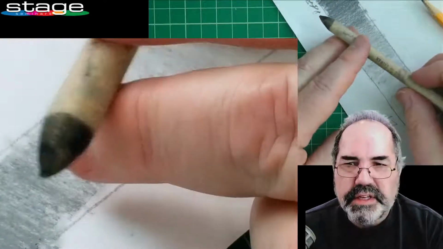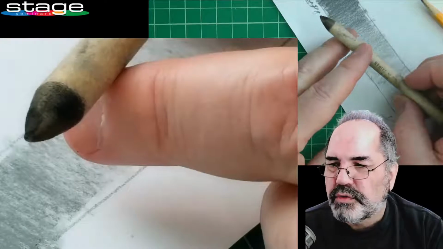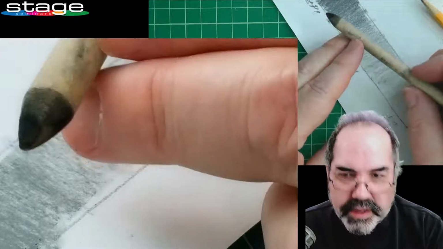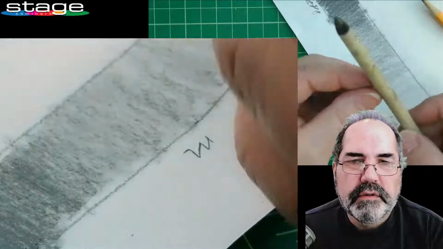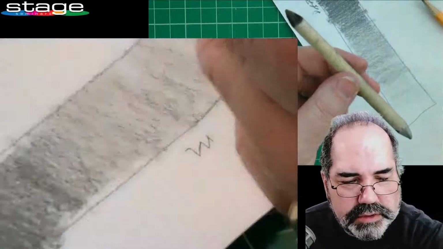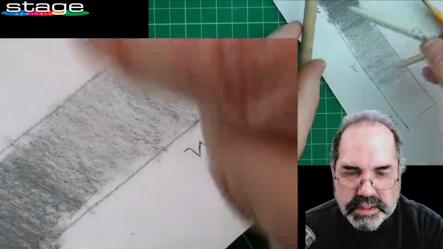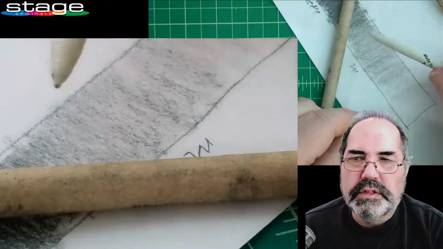It's called a tortillon. I'm not sure I pronounced that right because it's French. That's how I think it's pronounced. But it's basically a rolled up piece of soft paper, and they come in different shapes and sizes. This one is definitely just a rolled up piece of paper.